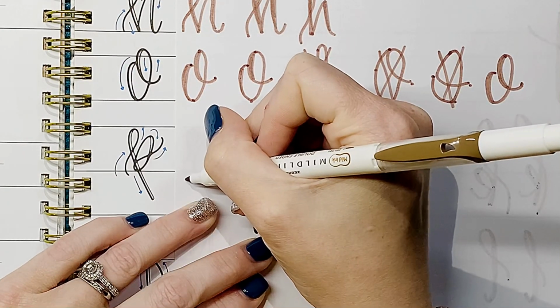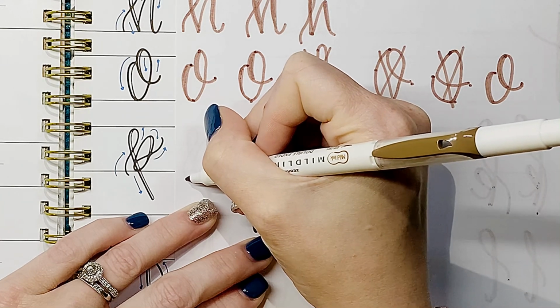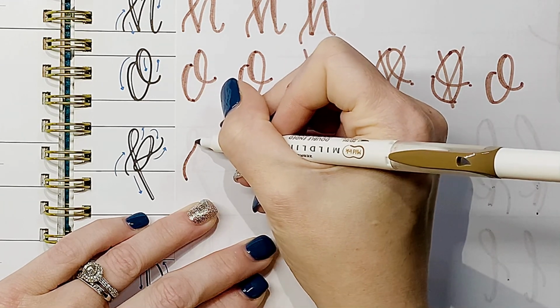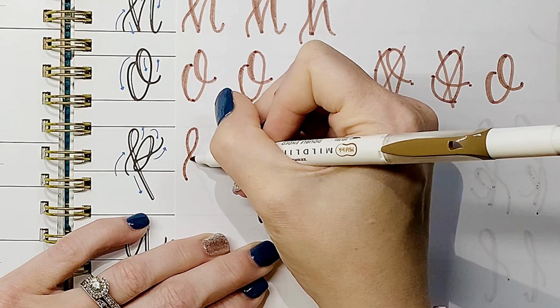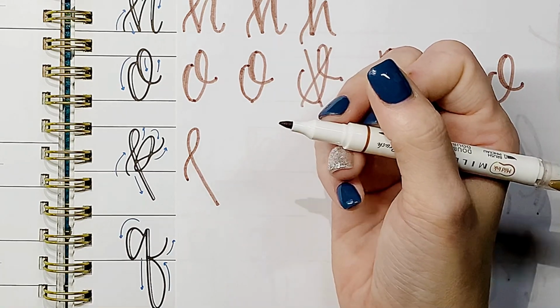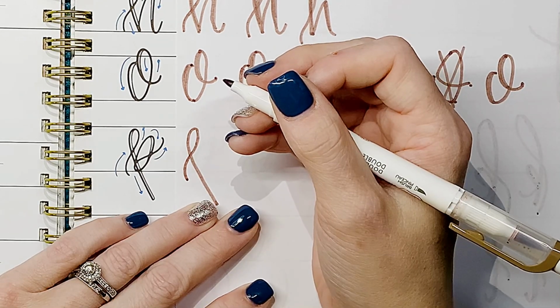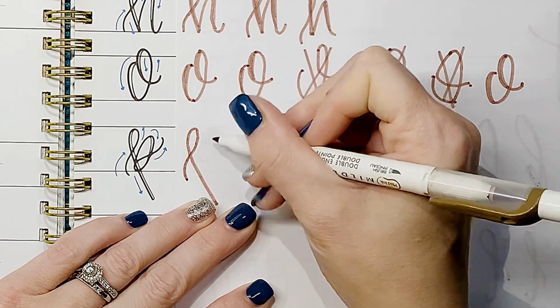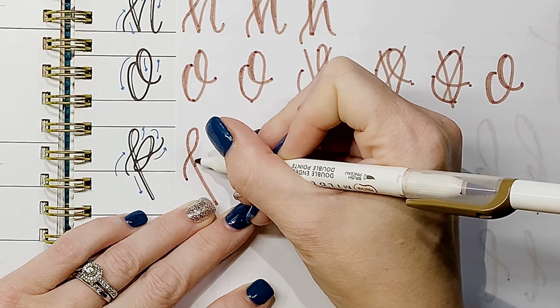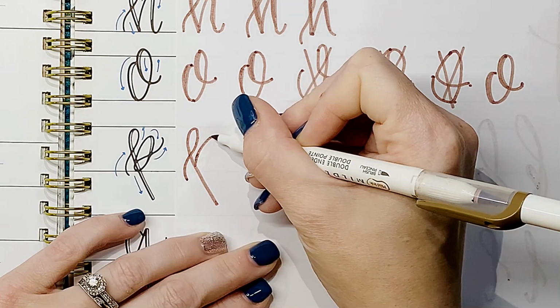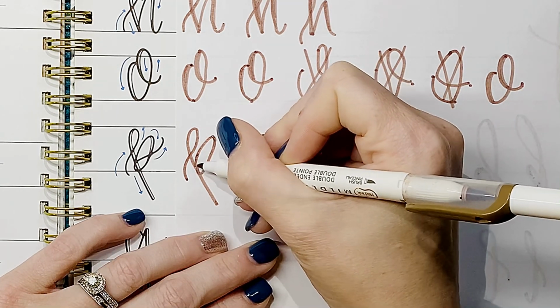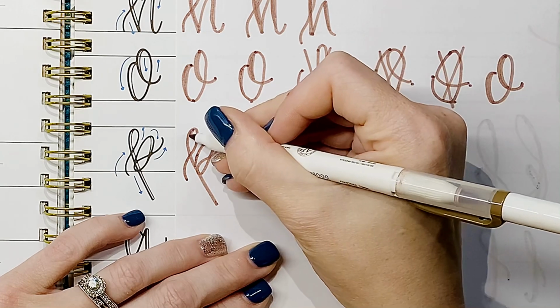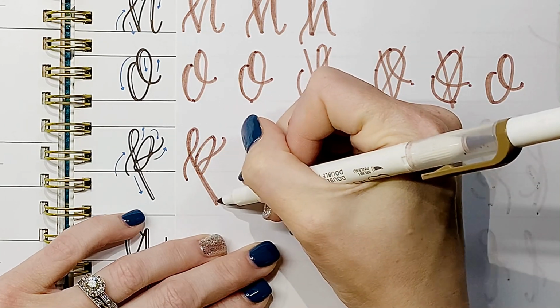So the K. This will start below the line. We're going to go up and over and around and down all the way. So this is a P. All right. And then I don't know where it wants me to start, but I'm going to just make it up. We'll start here. We're going to go around. We're going to swoop it and go up. Brush strokes are here and here.